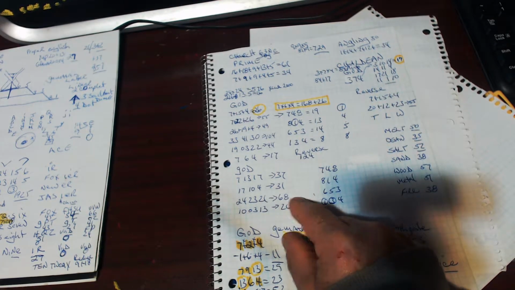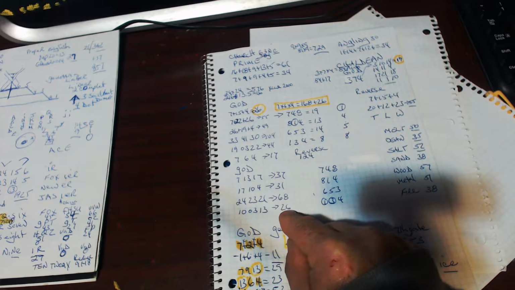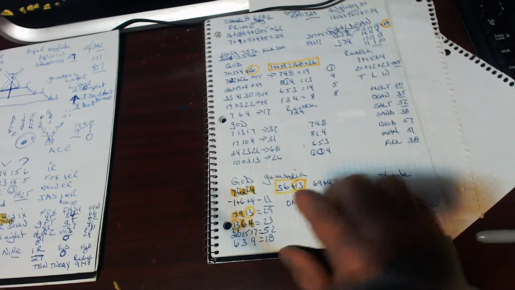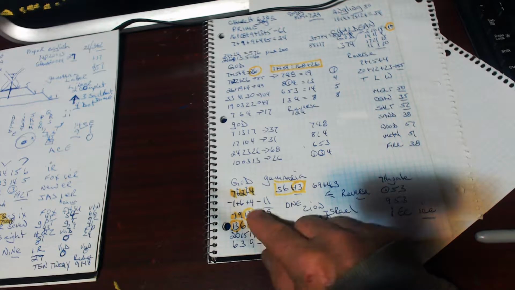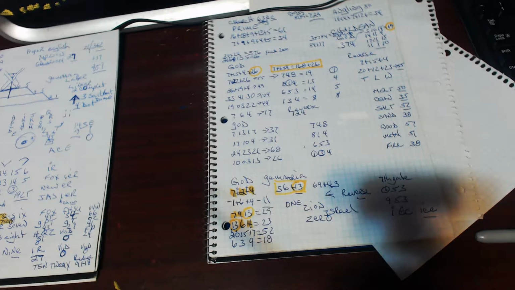Here it is, 68, the split of the 7th gate. And who splits the 7th gate? Back to God again. In Gematria, we have 7, 9, which is the red sun. 7, 9, and 4 equals 13. That's in Gematria.